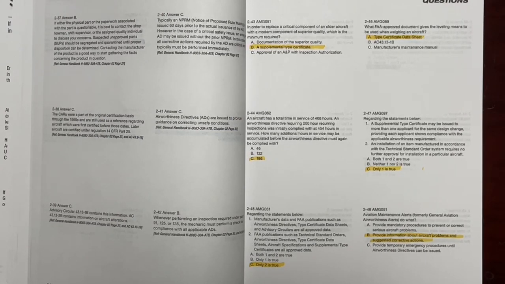Question 246. What FAA approved document gives the leveling means to be used when weighing an aircraft? A, type certificate data sheet; B, AC 43.13-1B; or C, manufacturer's maintenance manual. The correct answer is A, type certificate data sheet.